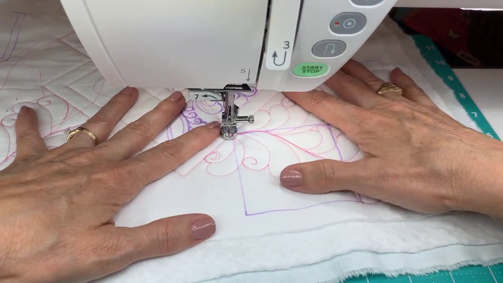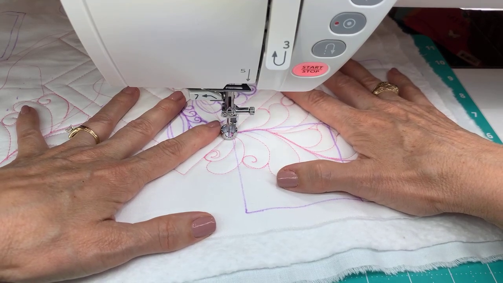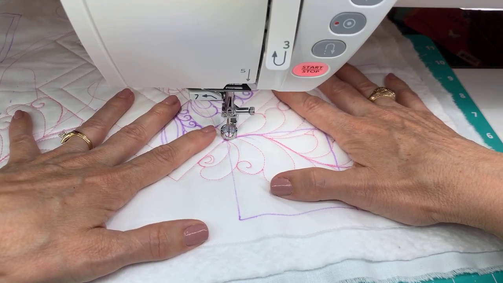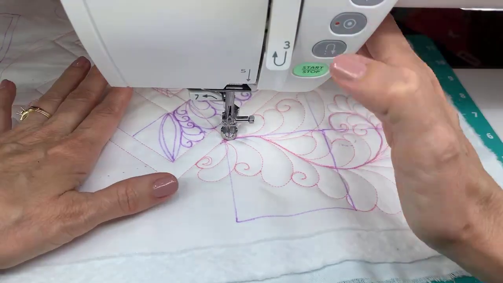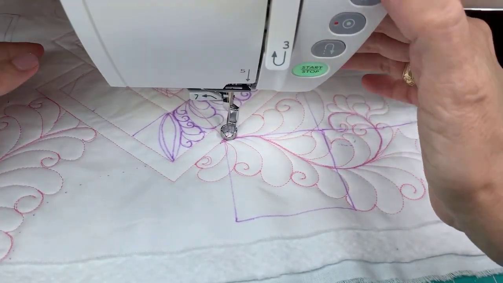Oh, I went one stitch too far, darn it. Oh well, that happens. All right, let's get that, and then we'll see what we got.